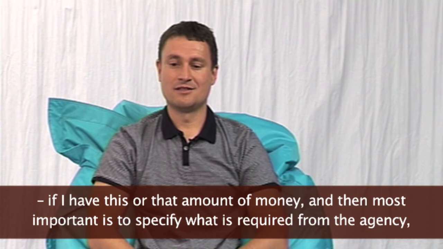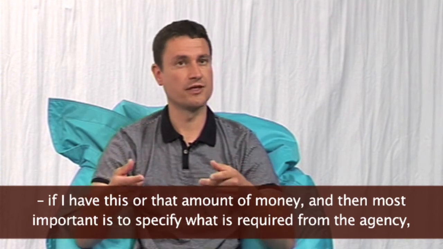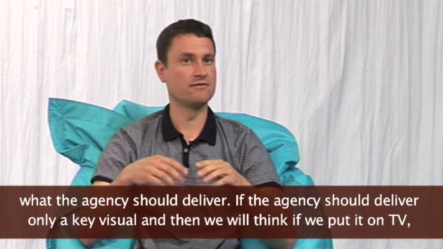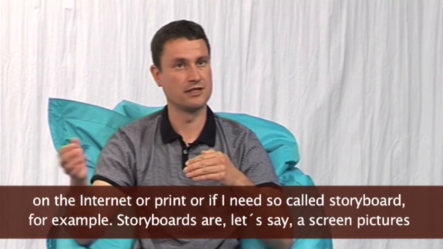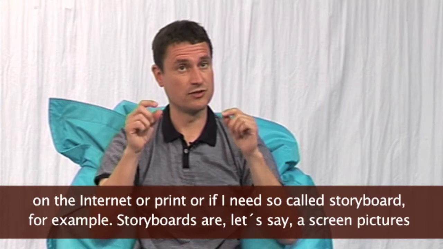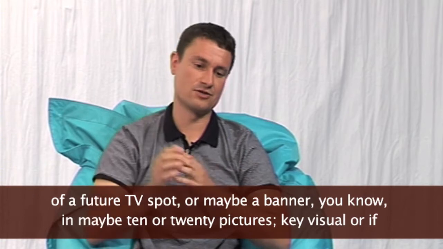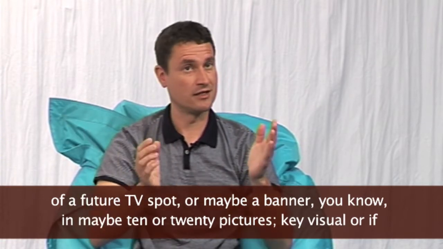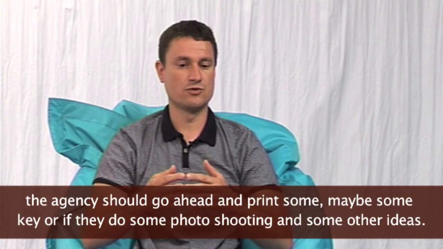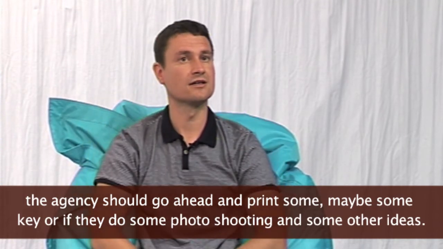And then most important is to specify what is required from the agency, what the agency should deliver. If the agency should deliver only a key visual, and then we will think about whether we put it on TV, the internet or print, or if I need a so-called storyboard, for example. Storyboards are screen sketches, pictures of a future TV spot or maybe a banner, in maybe 10 or 20 pictures. Or if the agency should go ahead and already do some photo shooting and bring some other ideas.